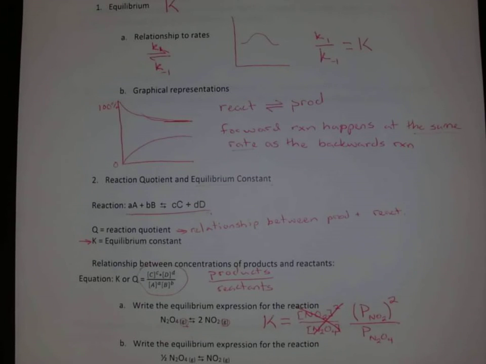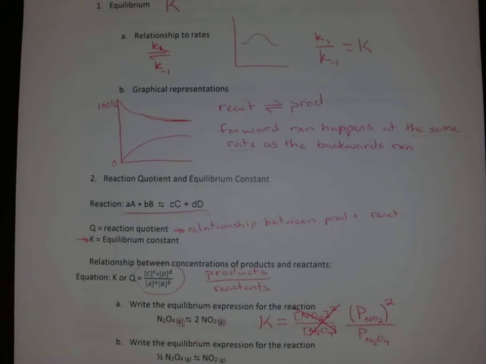When we have an aqueous mixture, where we've got ions mixed in there in water, then we are going to use our concentrations. But we should be able to, like I said, write the K expression. So the equilibrium expression, K equals pressure of NO2 squared divided by the pressure of N2O4. So it's always products over reactants, and we always use our coefficients as the exponents.